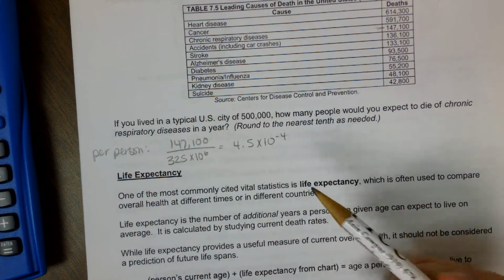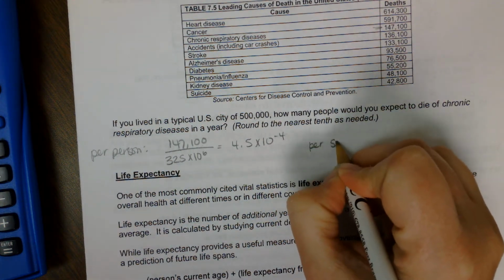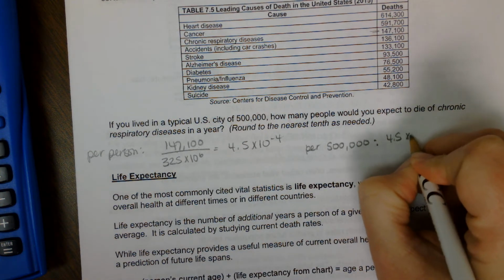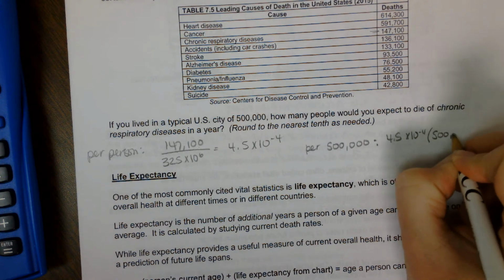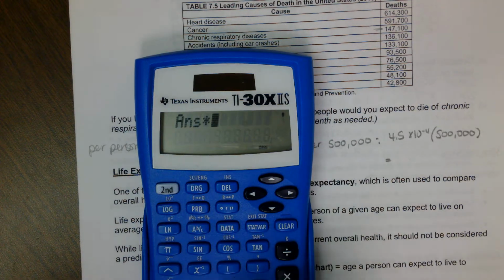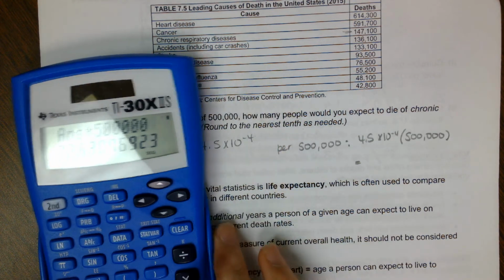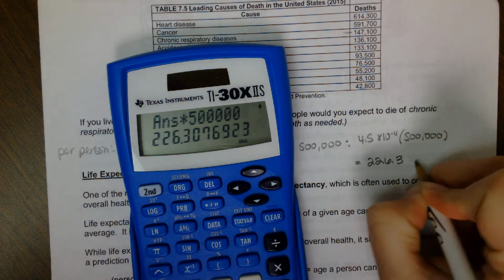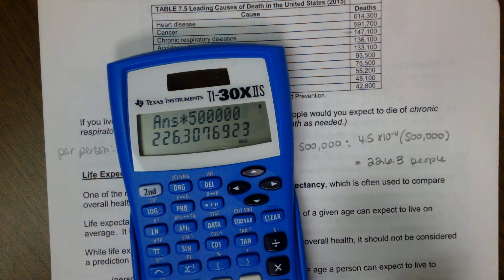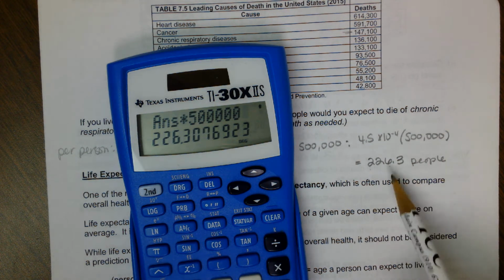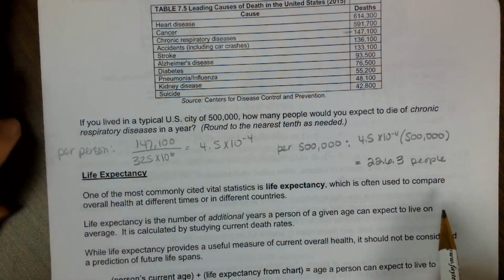We want per 500,000. So out of 500,000 people, I take my 4.5 times 10 to the negative 4, multiply that by 500,000, and I get 226 point, let's see, nearest tenth, so 226.3 people. So out of this 500,000, I expect 226 or 227 people to die of chronic respiratory illness or disease.